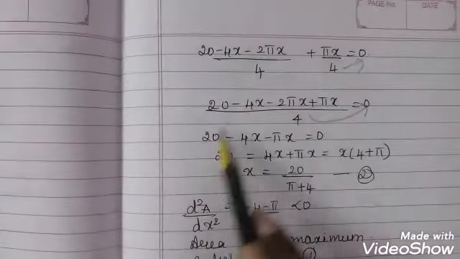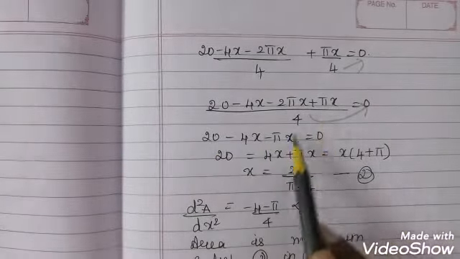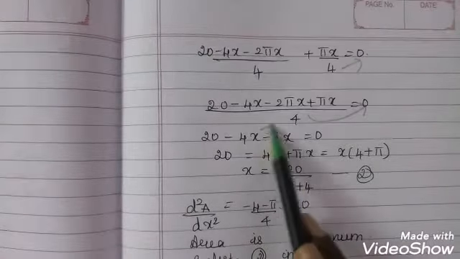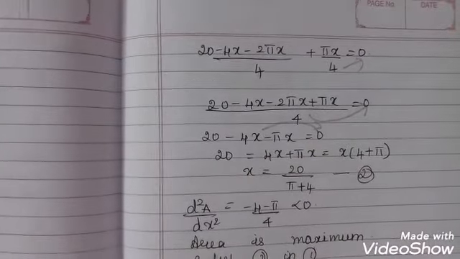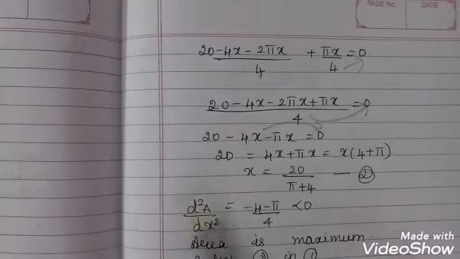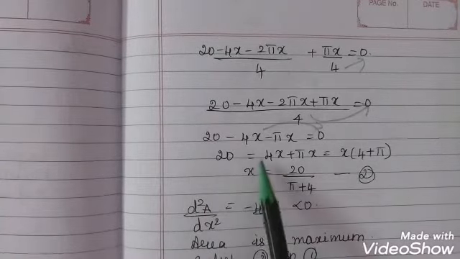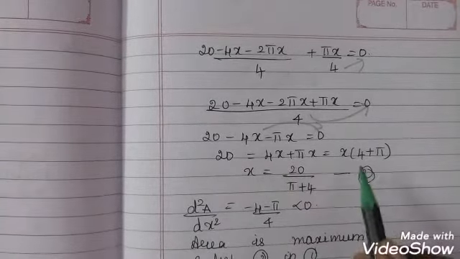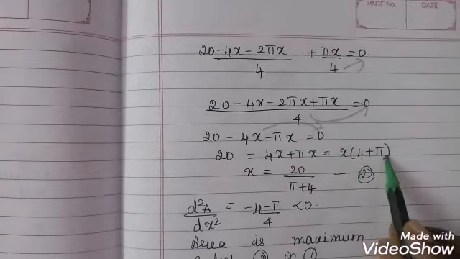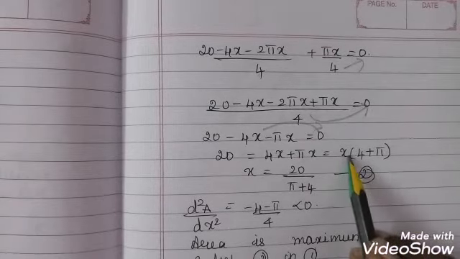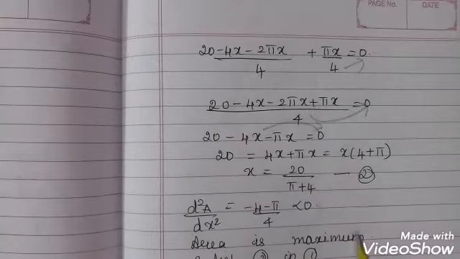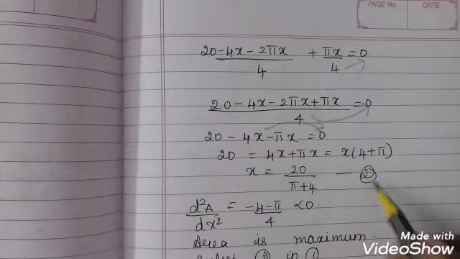So you are left with 20 minus 4x minus pi x is equal to 0. I'll just take the x terms alone to the right hand side because I need to find x, the dimensions. So here you will have 20 is equal to 4x plus pi x, where you have x into 4 plus pi. So what is x equal to here? x is equal to 20 divided by pi plus 4. Okay, you have got this here.